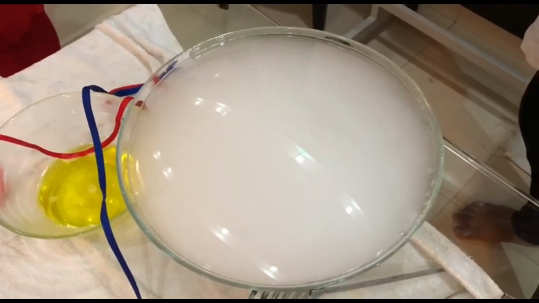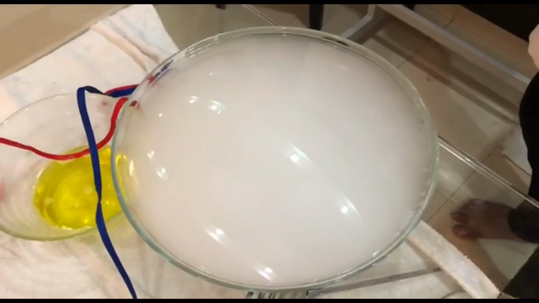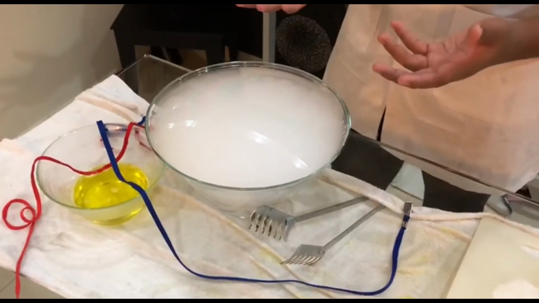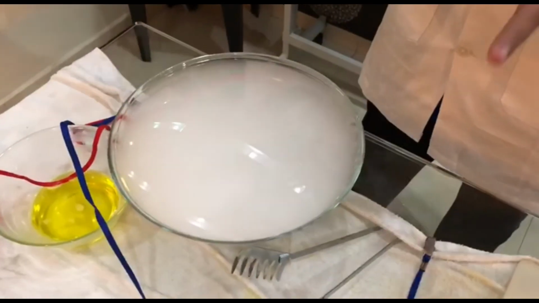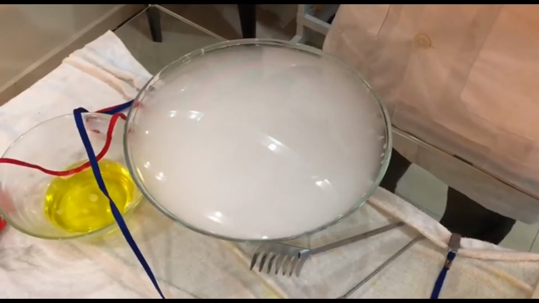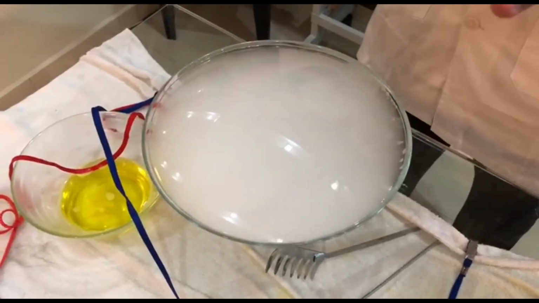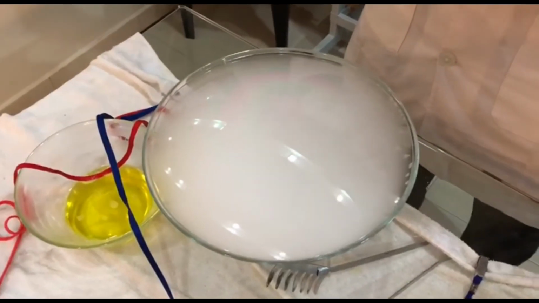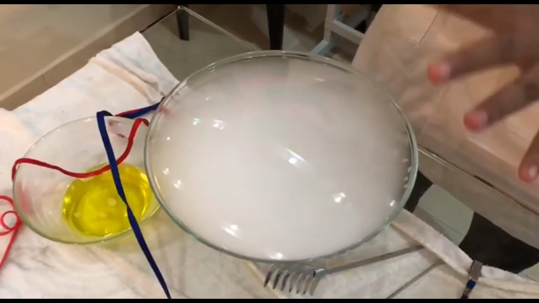So what actually happens is the dry ice makes the bubble expand, and if it gets to a certain pressure, it will explode. Depending on the situation, it might not explode.